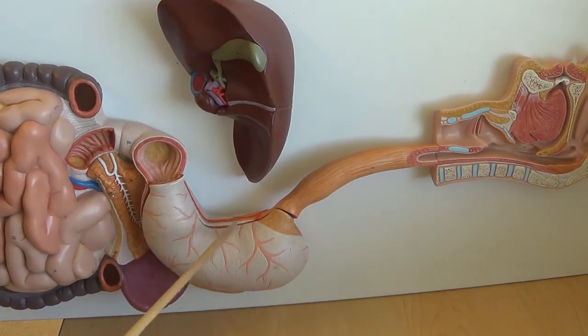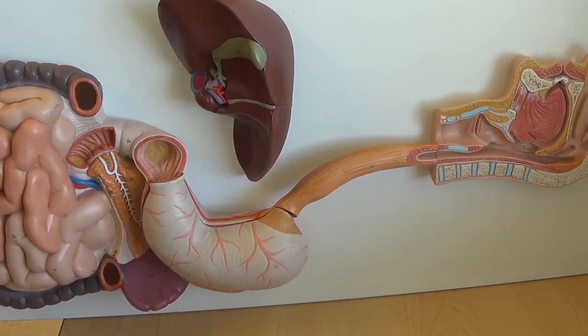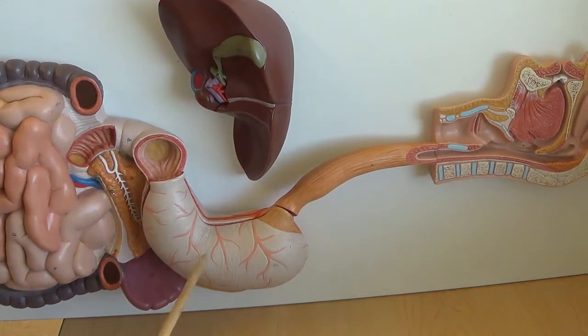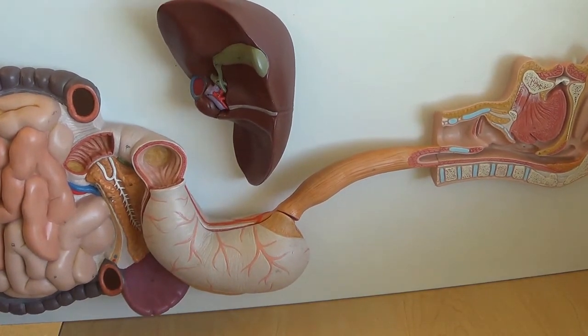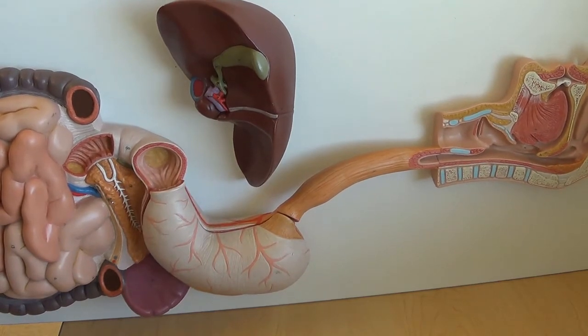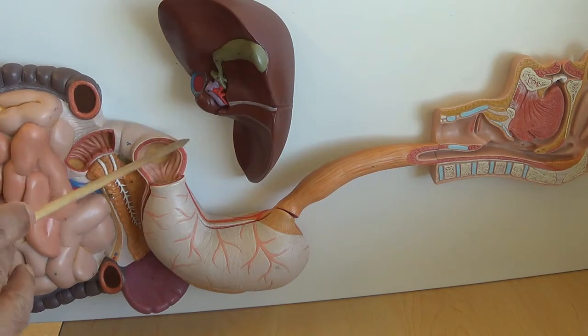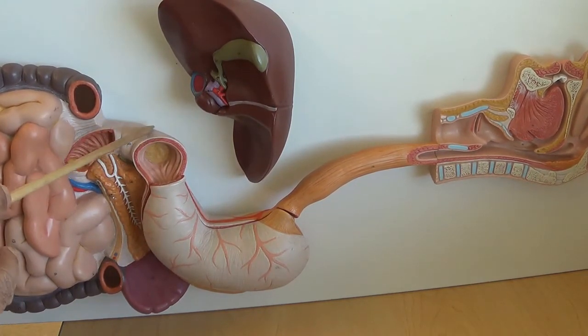So when the food stays inside the stomach, the gastric secretion occurs, and that contains hydrochloric acid and other secretions that will break down the food and make the semi-solid food into a liquid. The liquid food then enters into this part of the intestine. This is called the duodenum.